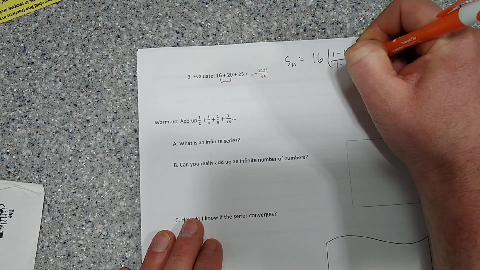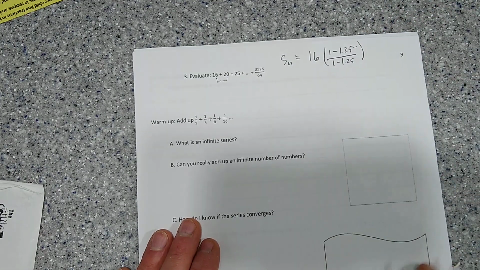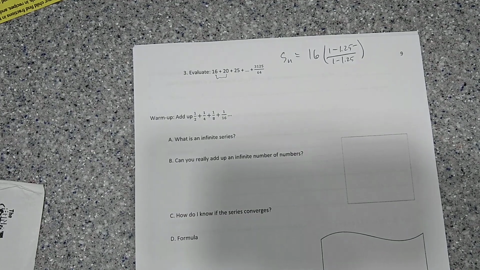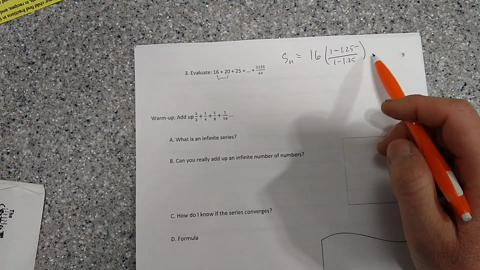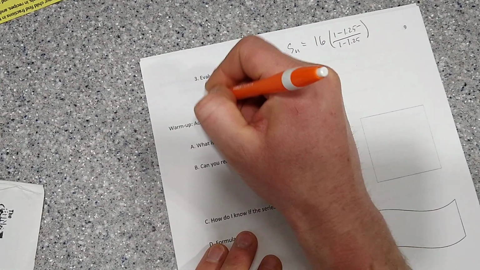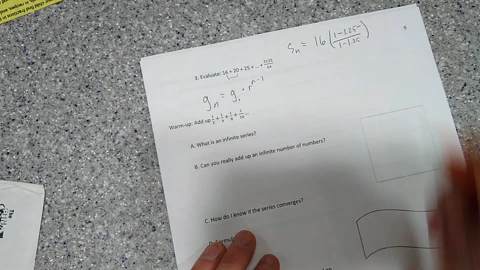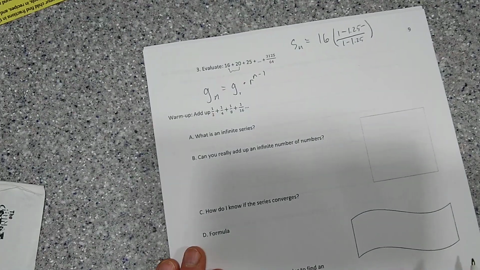1 minus 1.25. The problem here is I need to go to the power of how many terms there are, and I don't know what that is. Well, just like before, anytime you don't know, you can just go back to your explicit formula. Your explicit formula, remember, was Gn equals G1 times r to the n minus 1. So what we can do is just start filling this out.